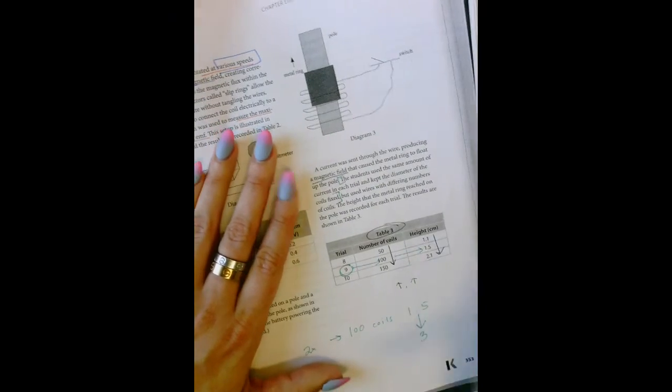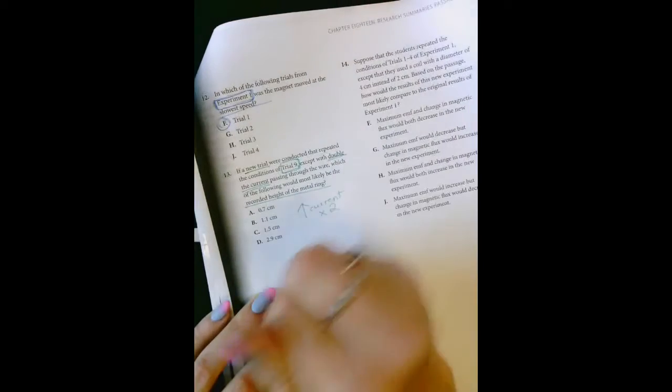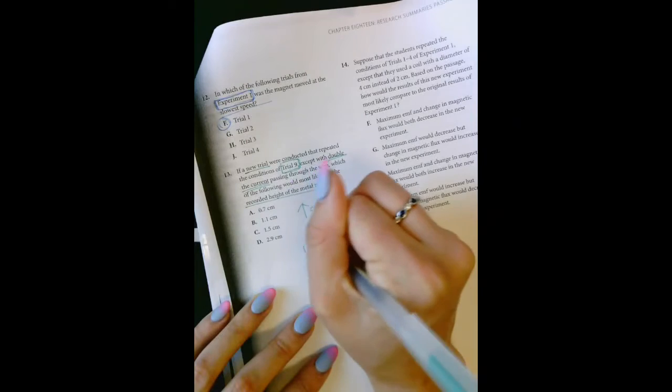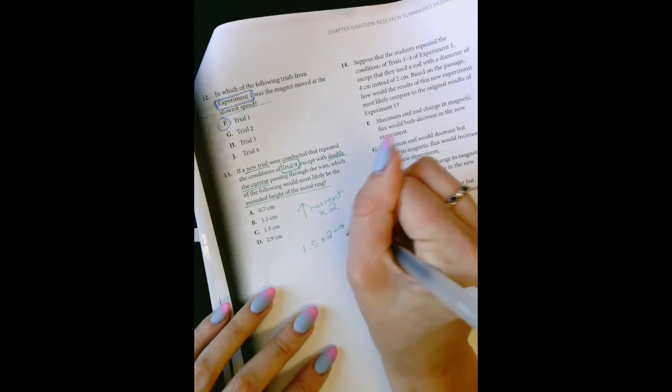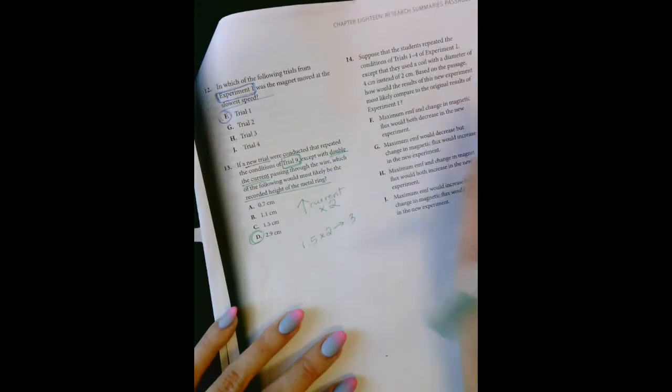My guess is it would multiply by 2, probably, right? So it's at 1.5, and times 2 would give us 3. So I'm going to go with 2.9 because that's going to be the closest one. Questions on that one, please ask me in class.